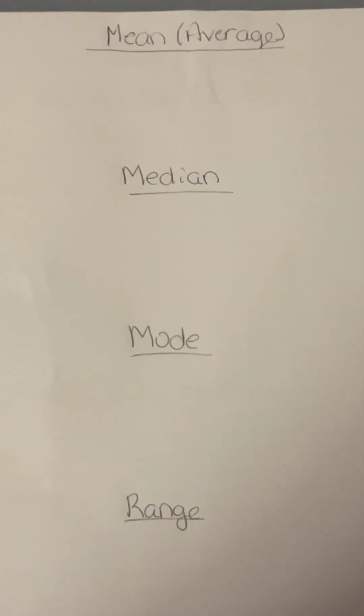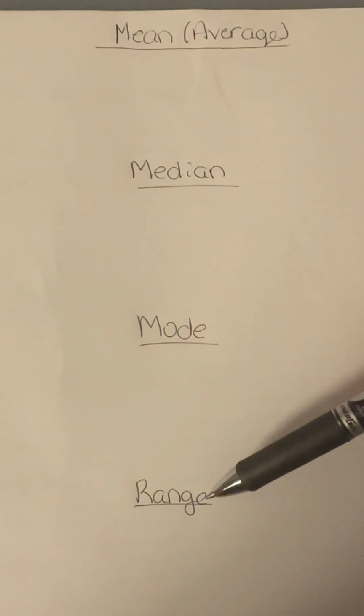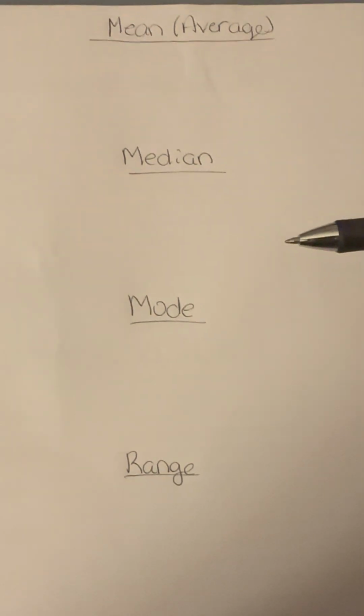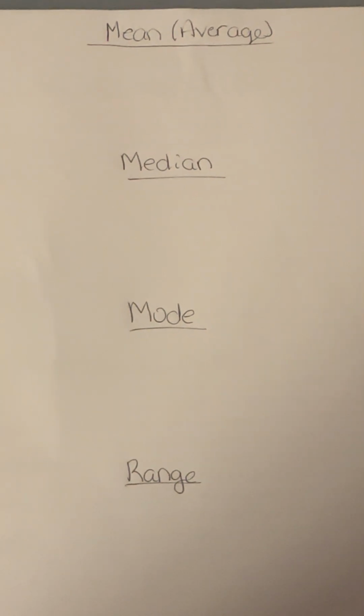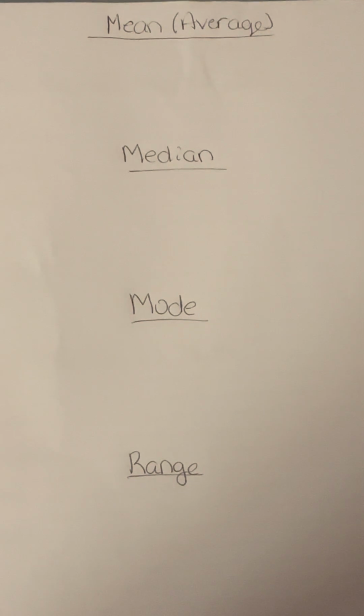This video is on mean, median, mode, and range. And I'm going to discuss the definition of each and how you calculate them. And then we're going to do a few examples for each of those.